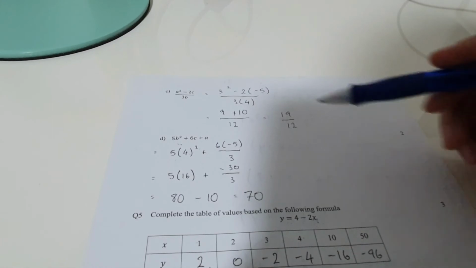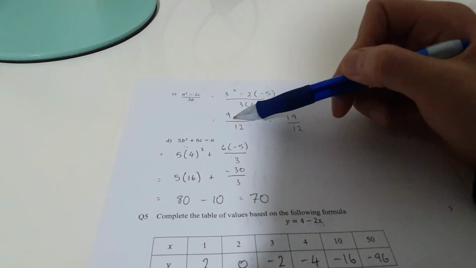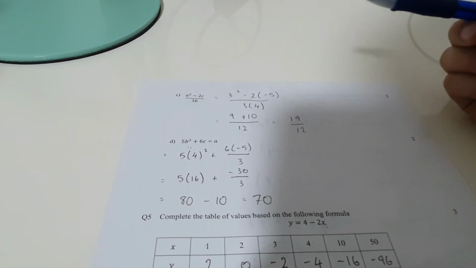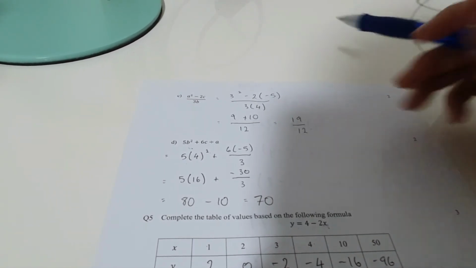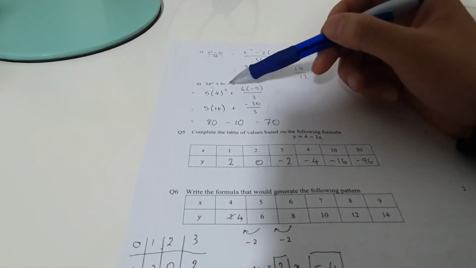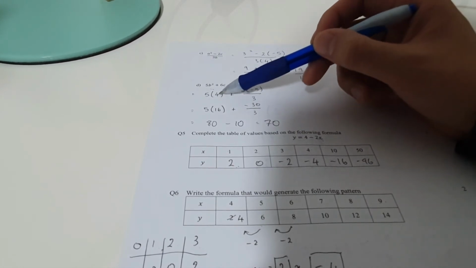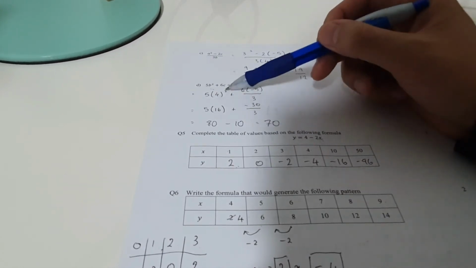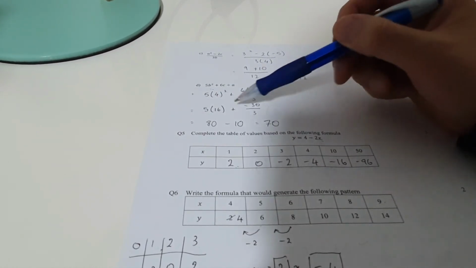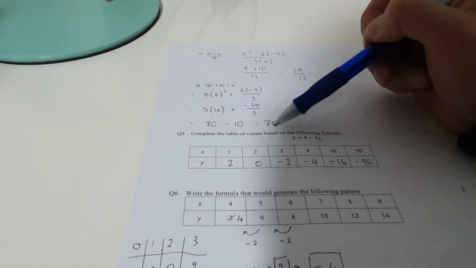Next question. A is 3, so I've just substituted once again. 3 squared is 9, -2 times -5 is 10, 3 times 4 is 12, 19 over 12. 19 is a prime number, so you cannot simplify that fraction. Next, I substituted the values in. I wrote this division as a fraction, it just makes it easier. This one, you got to be careful, you need to square the 4 first before you multiply it by 5. 4 squared is 16, 6 times -5 is -30 over 3. Plus and minus make minus, 5 times 16 is 80, 80 take away 10 is 70.